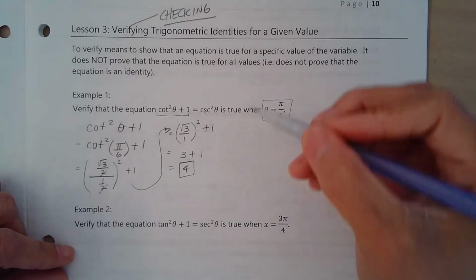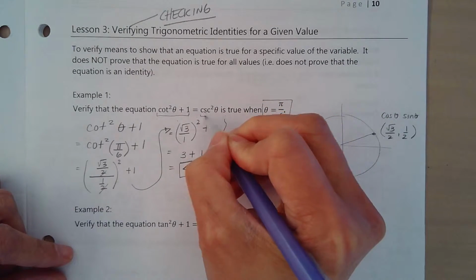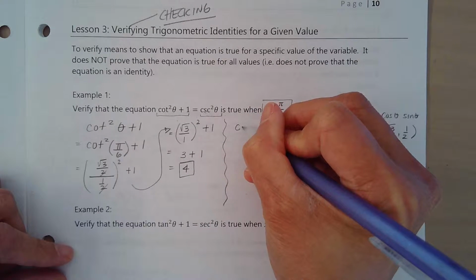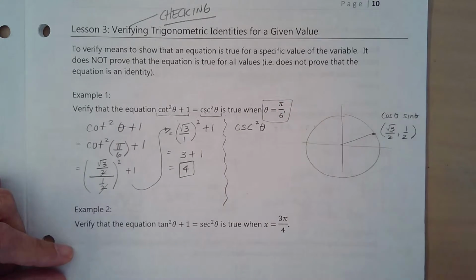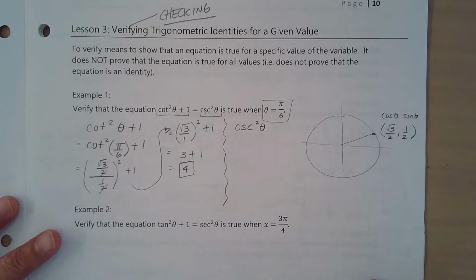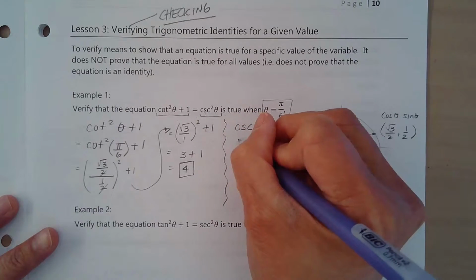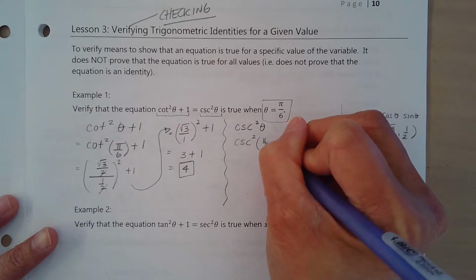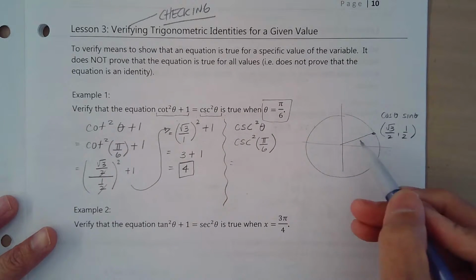Now what about the cosecant square theta? Now I'm going to replace theta with pi by 6. So cosecant square of pi by 6. Now, here's pi by 6.